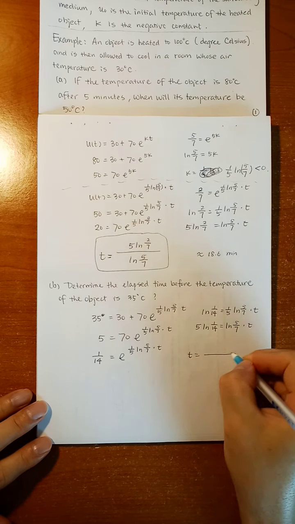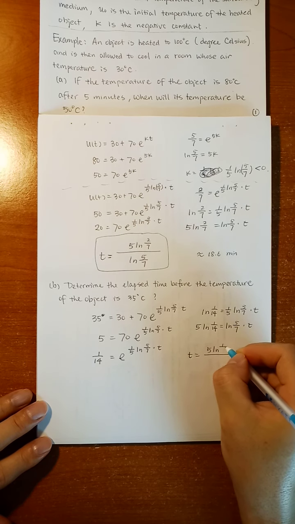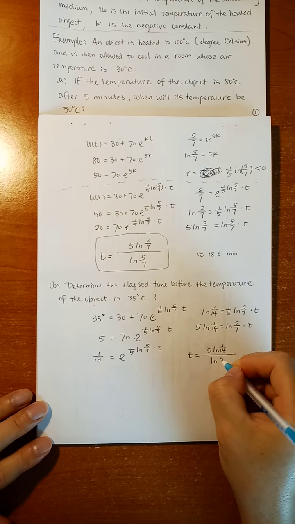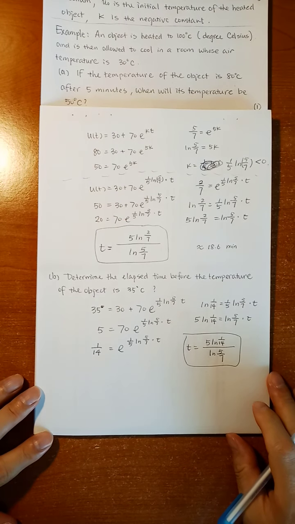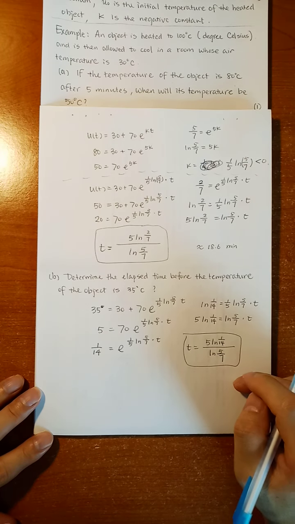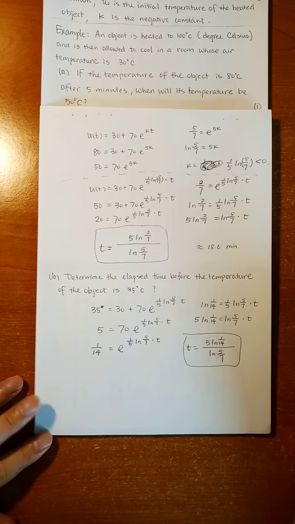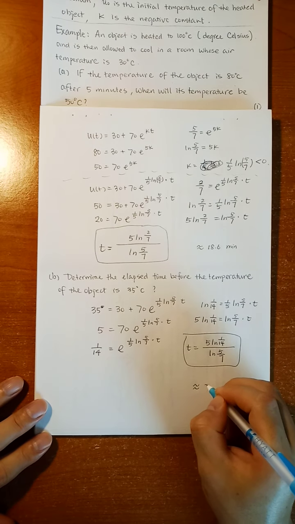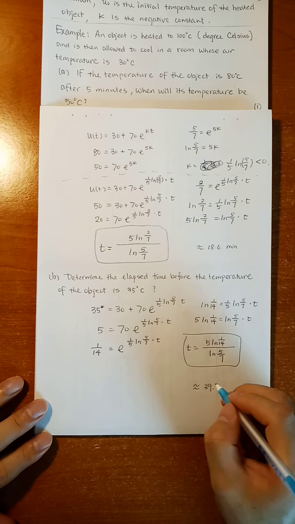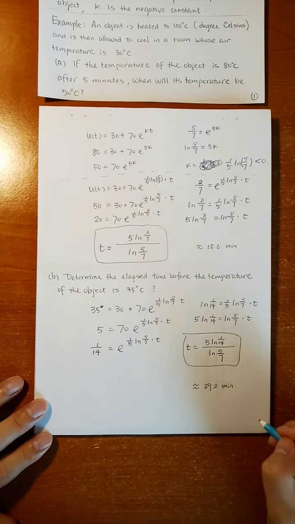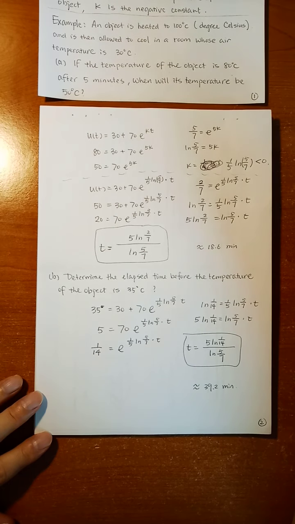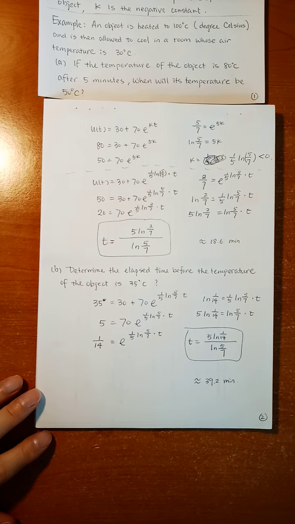T is this, this is the answer. Be careful. This is the answer. And in real life, it's approximately 39.2 minutes. After 39.2 minutes, the temperature drops to 35 degrees.